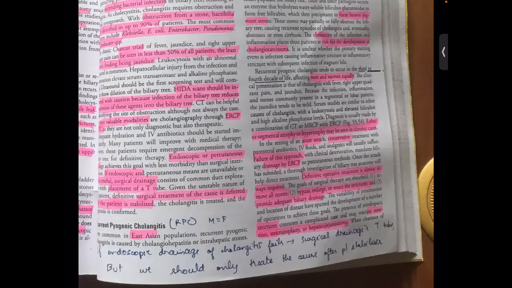So next, the most valuable modalities are ERCP and PTC. We have to do this to relieve the obstruction so that septicemia will not occur. So endoscopic or percutaneous drainage. If endoscopy is unsuccessful, then only we should think about surgery because in cholangitis, most patients will be very sick. They will not tolerate the surgical procedure. So only if endoscopic procedures fail, we should do surgical drainage and placement of T-tube.